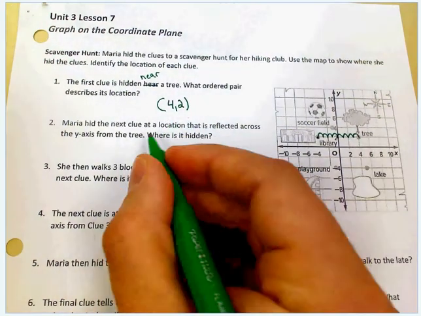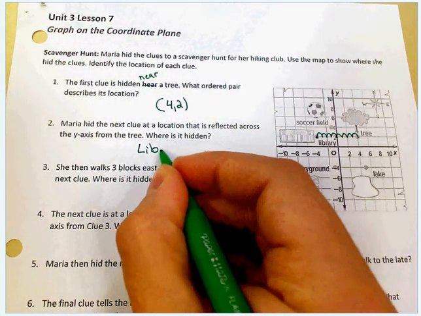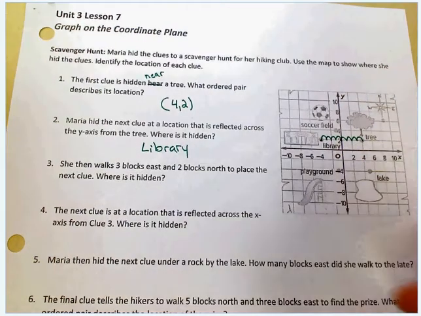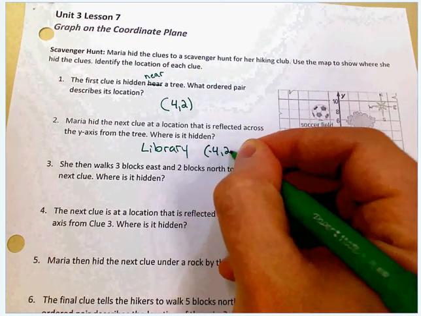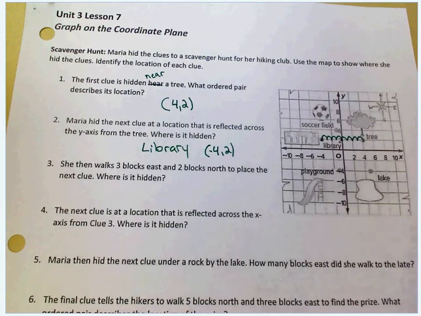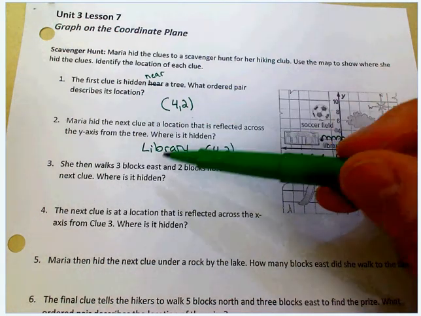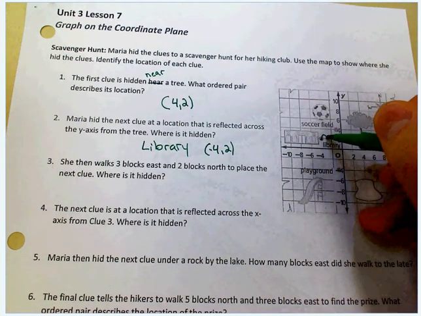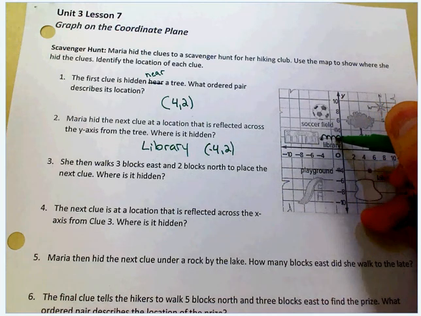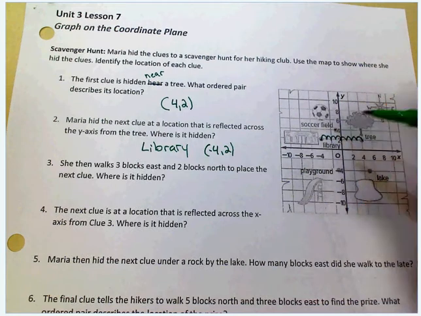So the library, which is at -4, 2, is that reflected point. She then walks 3 blocks to the east and 2 blocks north. So we come back once, twice, 3, and then we go 1, 2 up, and she's at the soccer field.